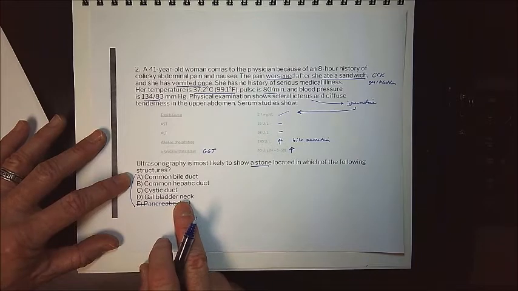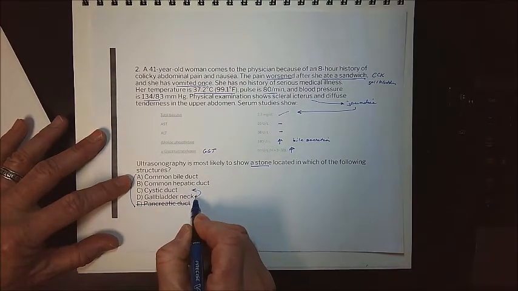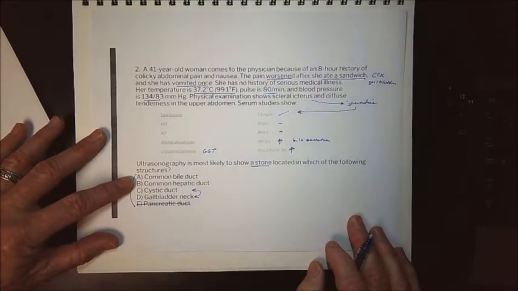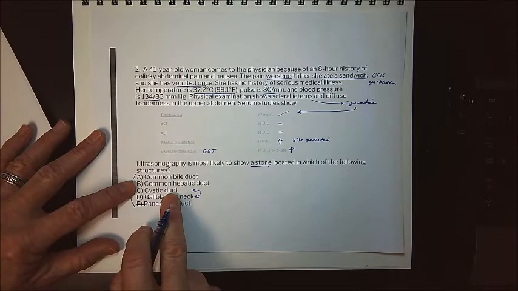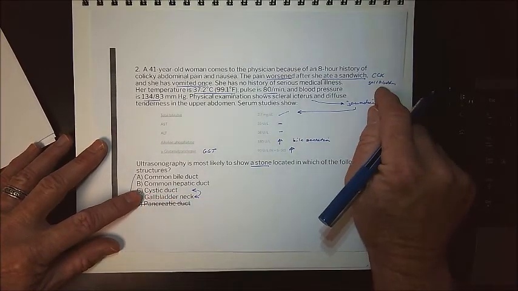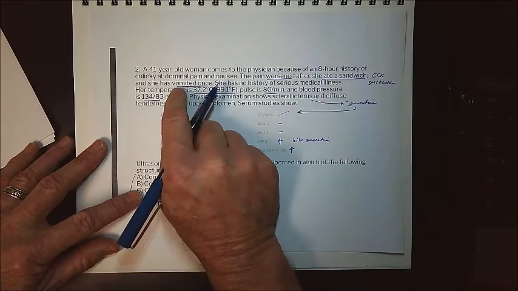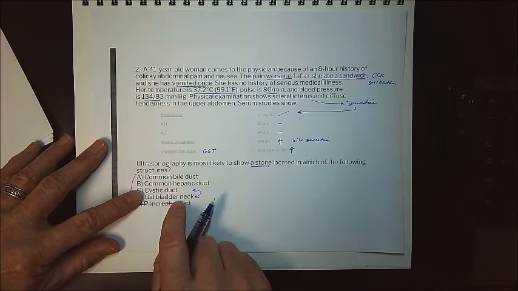Gallbladder neck and cystic duct. These are pretty comparable, right? Cystic duct leading into the gallbladder from the common bile duct. Gallbladder neck would be there. So this would be a problem that would be consistent with the vomiting and tenderness in the upper abdomen from CCK contraction.